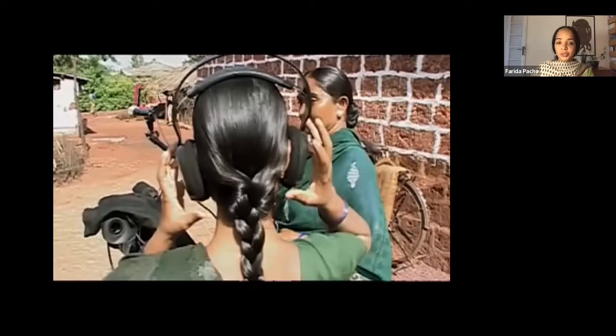Here they are also shooting, and it is interesting to see them making their films.